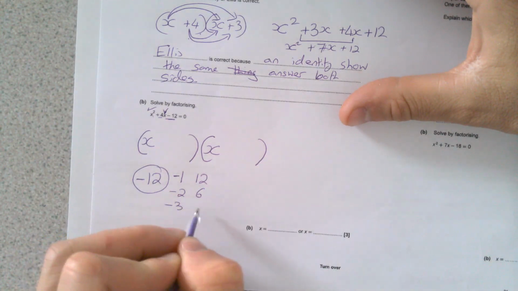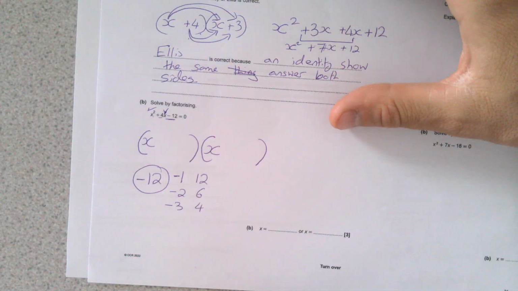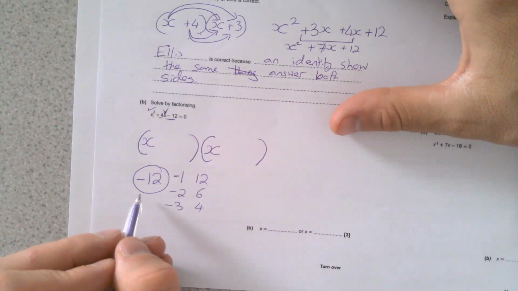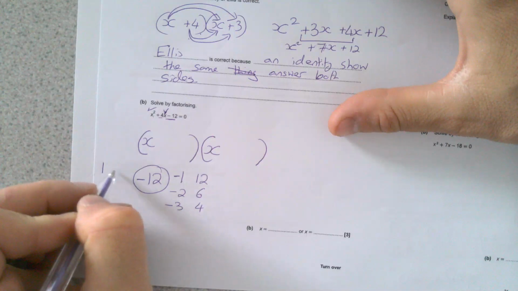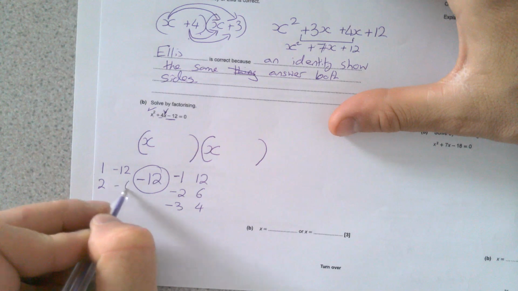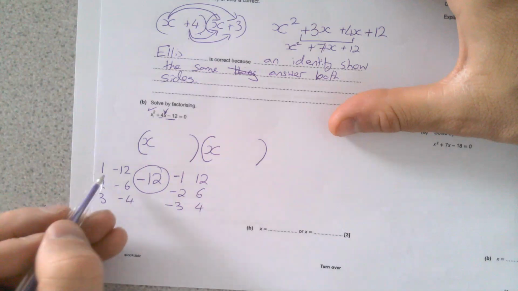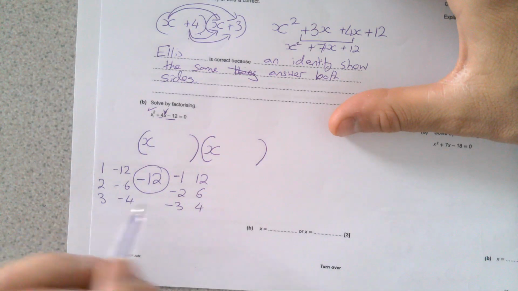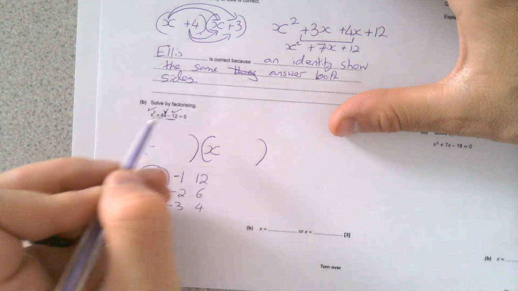Negative 3, positive 4 gives me minus 12. Okay, what I've also got is if I then flip that and I have positive 1 and negative 12, positive 2, negative 6, positive 3, negative 4. So these numbers are pairs multiplied together.